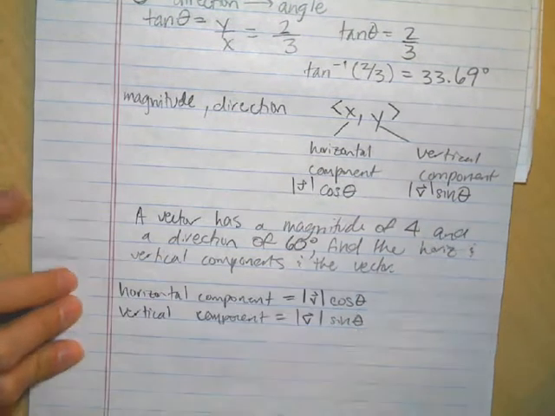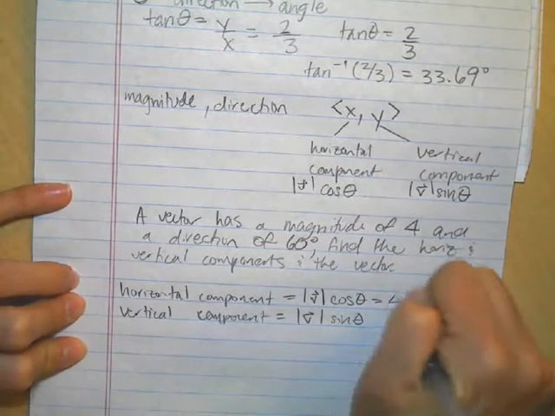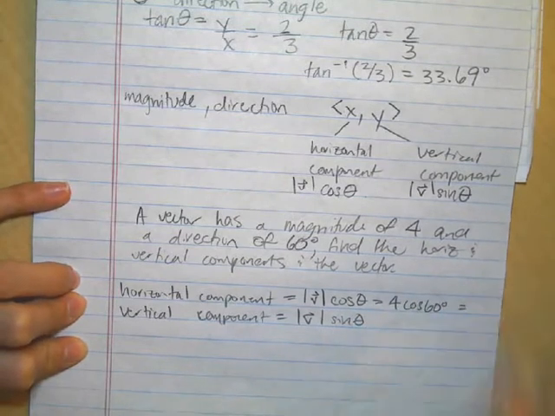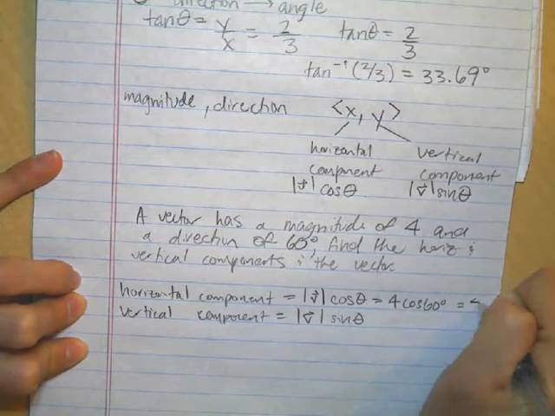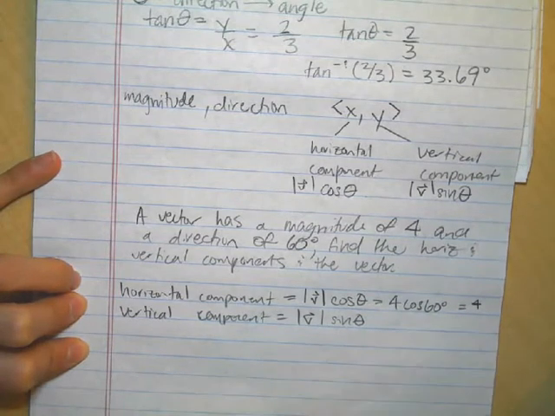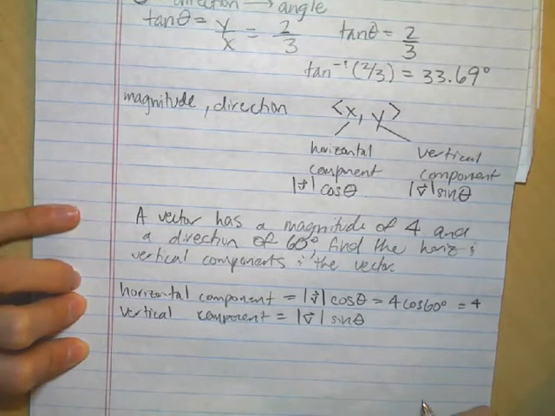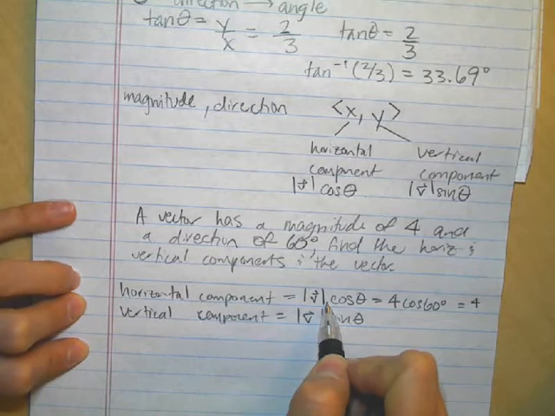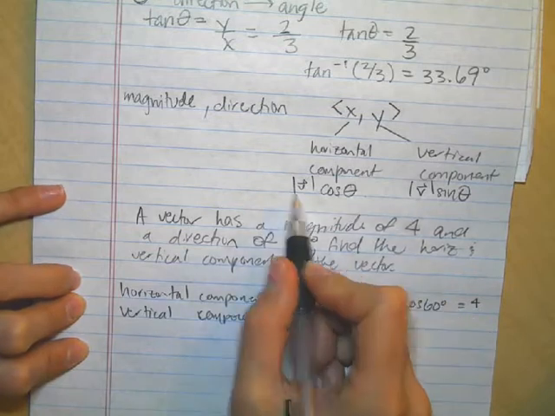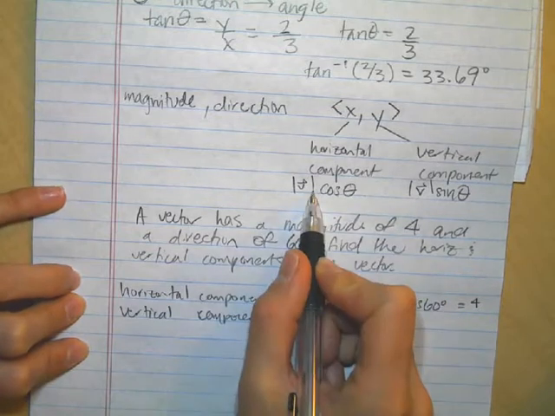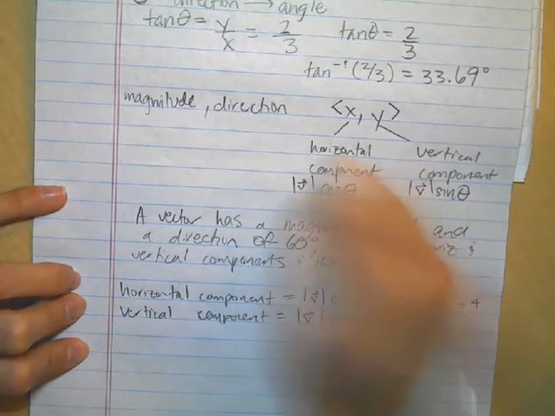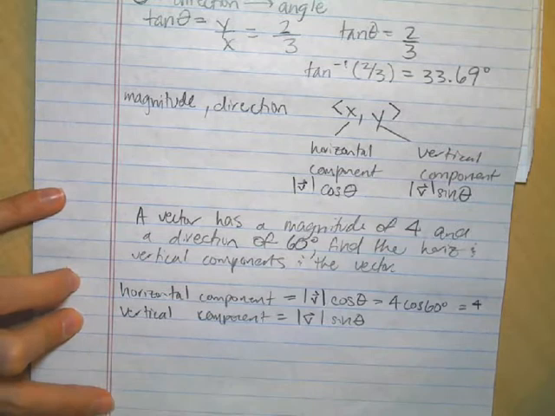So we're going to take the magnitude, which is 4, and multiply that by cosine of 60 degrees. Does anyone know what cosine of 60 degrees is? What's that thing next to cosine theta? Magnitude of the vector. It's a v with the line over it, and that's correct. 1/2 is cosine of 60.